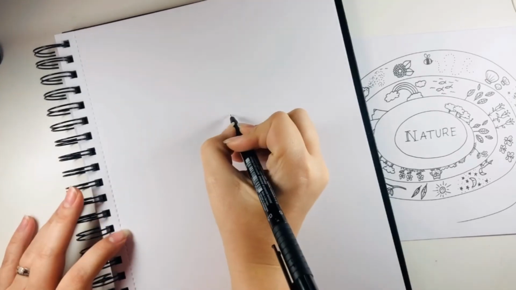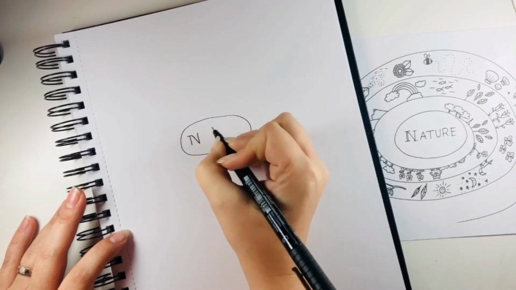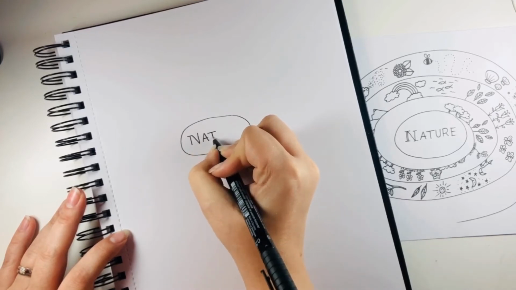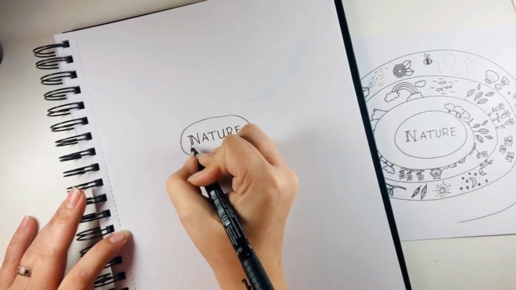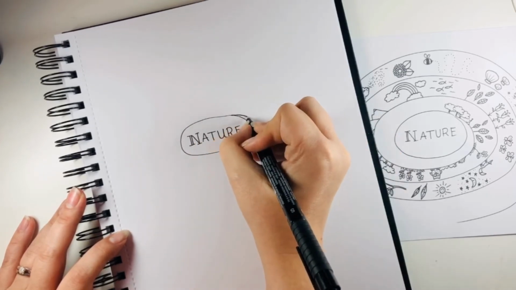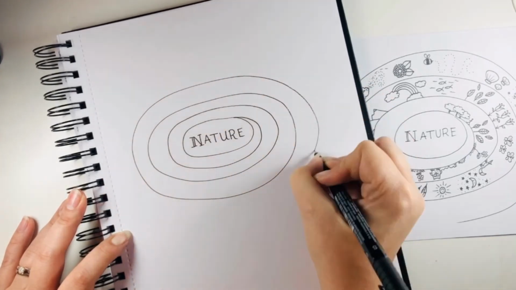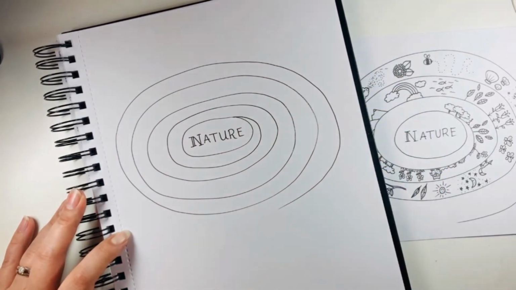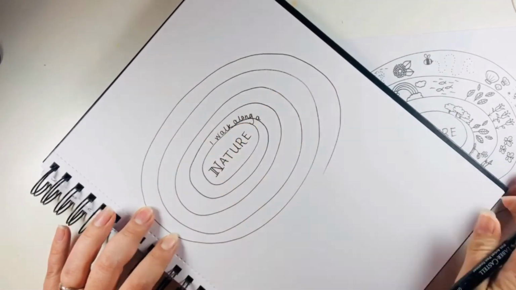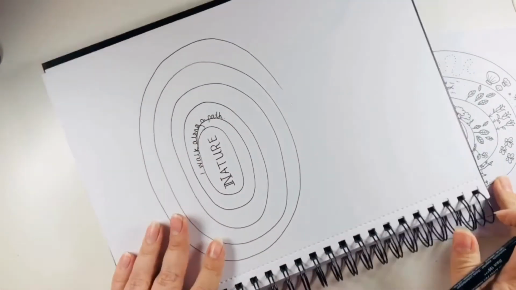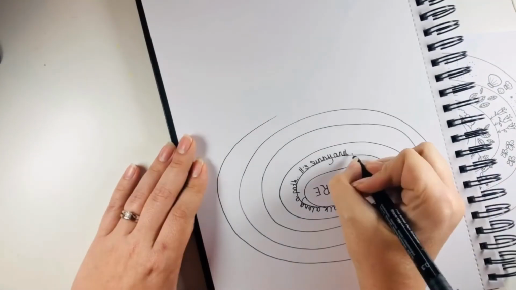In the second activity, we're going to start as we did before in the previous one, starting with a circle or an oval in the centre of the page, selecting our theme and then writing it in our shape, and then continuing to draw a spiral around the outside. This time it's a creative writing activity, so rather than drawing pictures, we're going to write around the outside of the spiral.